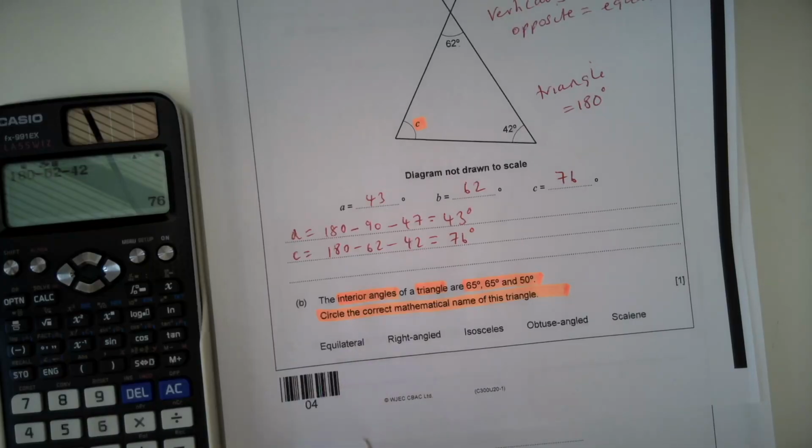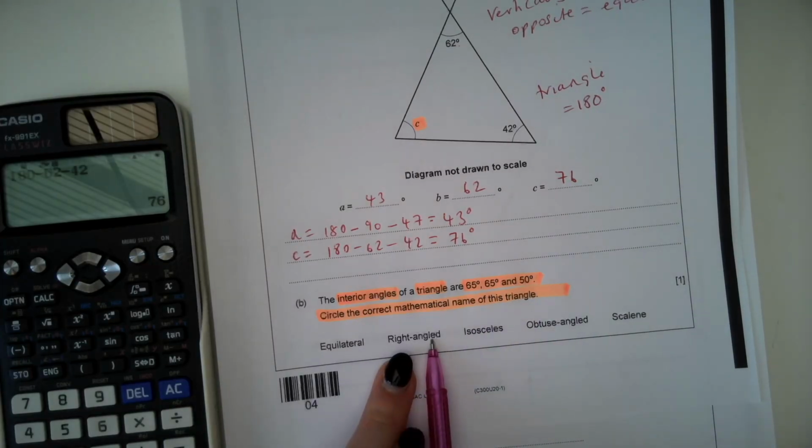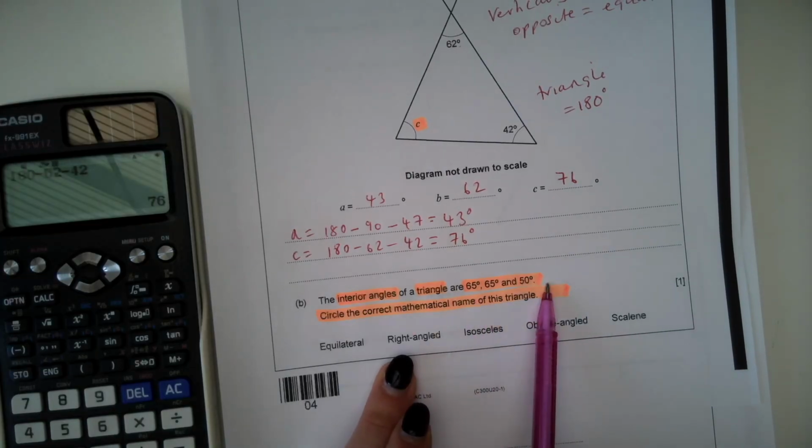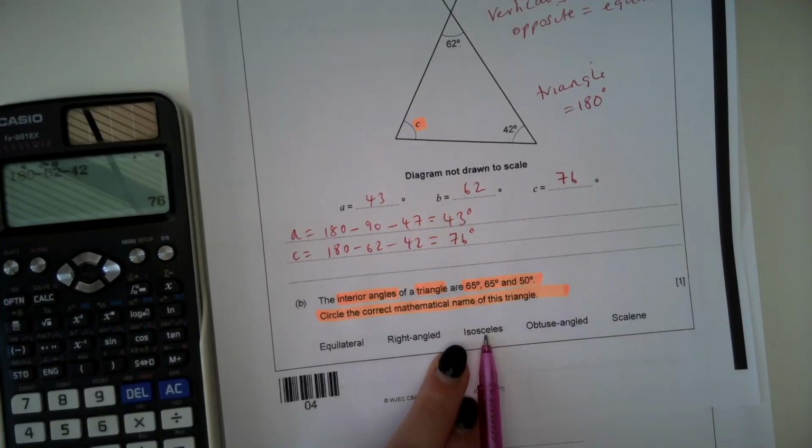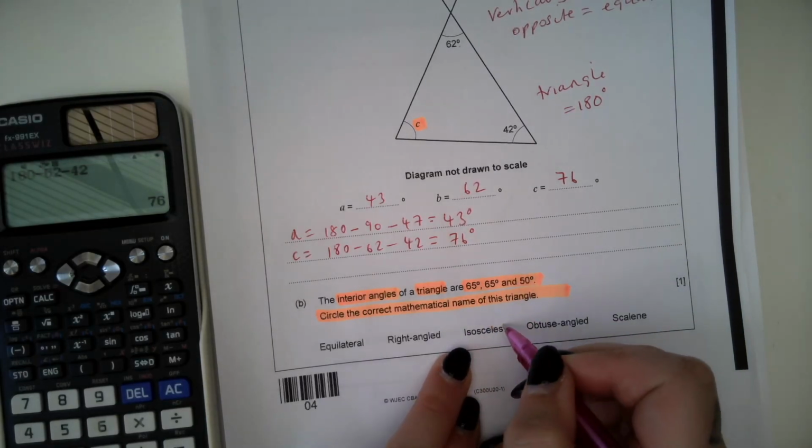So equilateral, all three sides are the same and all three angles are the same. Those aren't all the same, so it's not an equilateral triangle. Right-angled. A right-angled triangle has one 90-degree angle. None of those angles are 90 degrees. Isosceles. Isosceles triangles have two angles the same. 65 and 65 are the same. So isosceles is our correct answer.